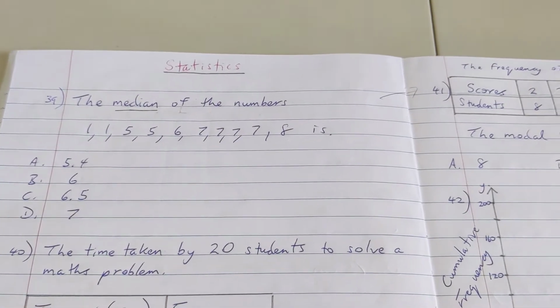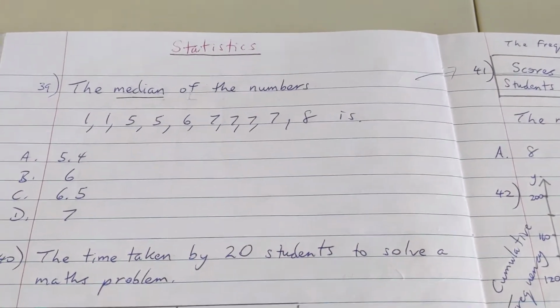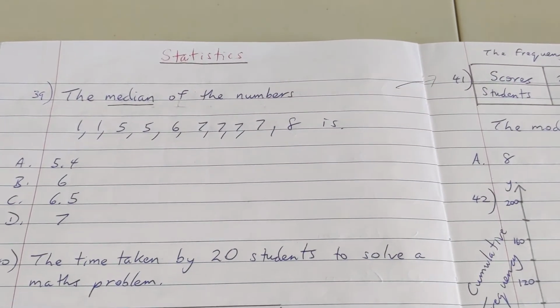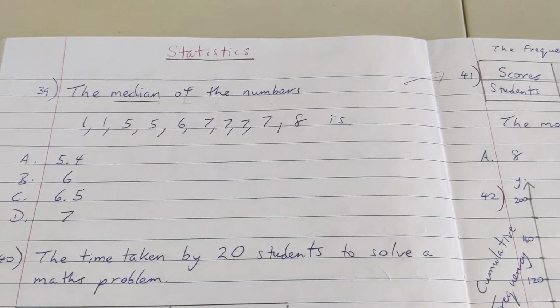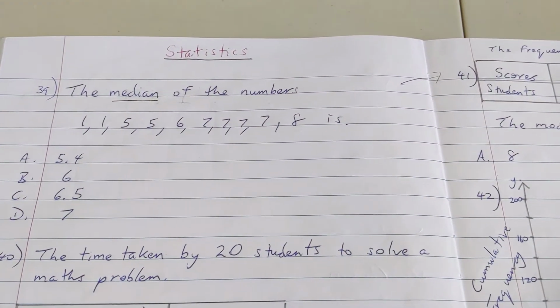So the median is the middle value. I want the exact number in the middle. Just think about the median in a highway. It's in the middle. So the way to get the middle value, you have to put them in ascending or descending order first. In this question, it's already in ascending order from smallest to biggest.